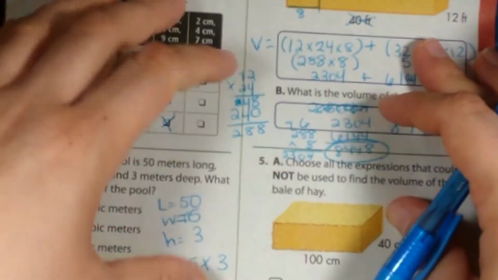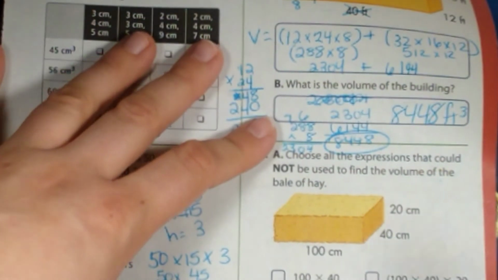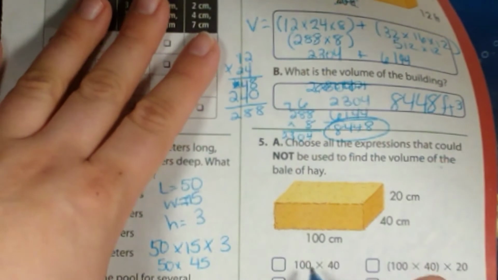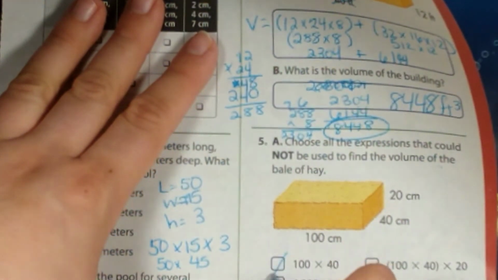All right, our next one. Choose all the expressions that could not be used to find the bale of hay. So I could not use 100 times 40 because that would leave out my height.